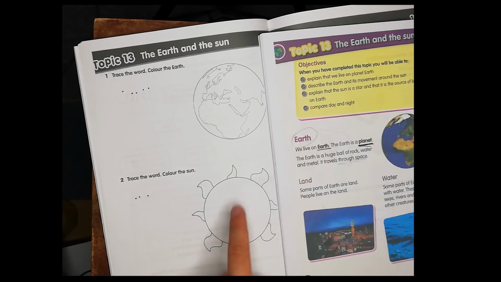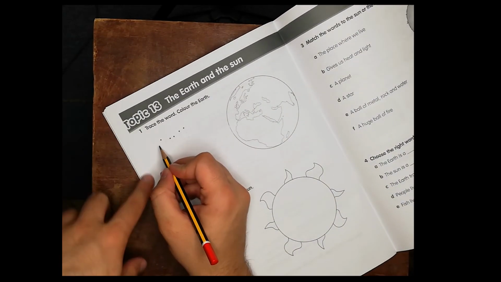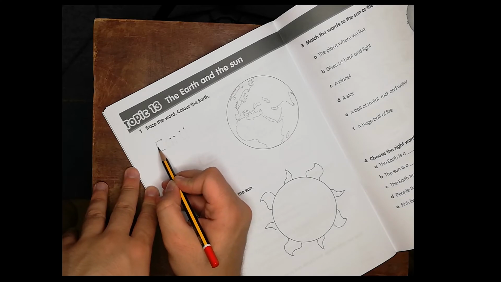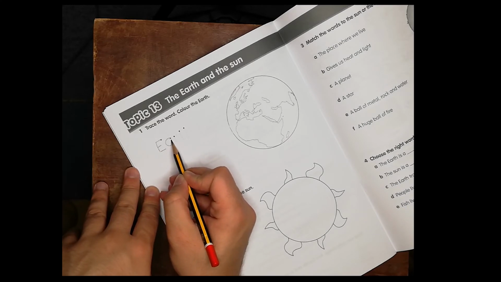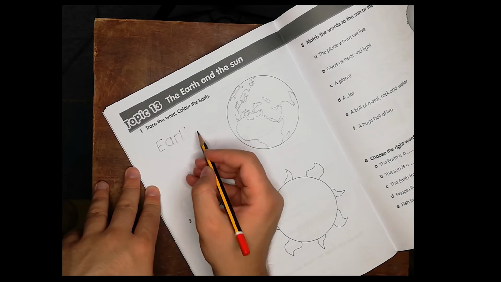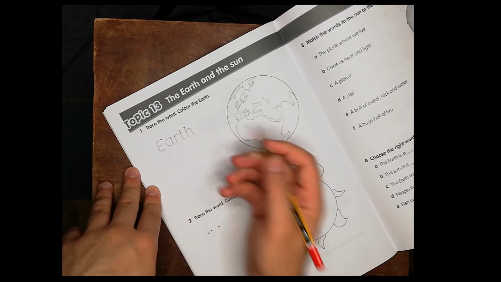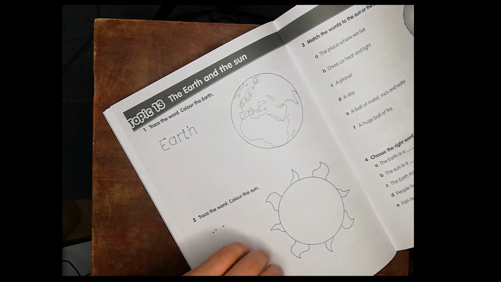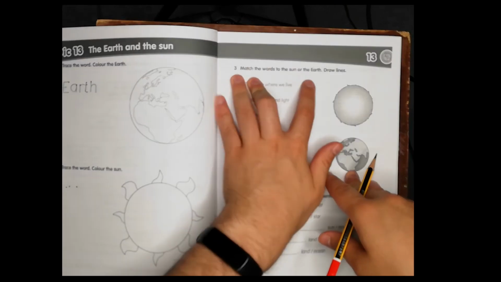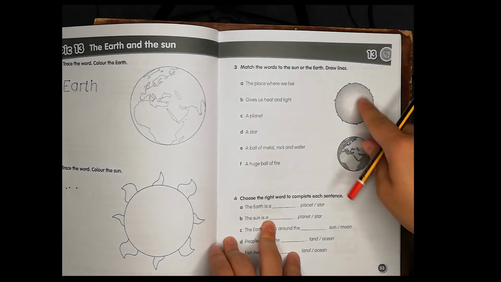You can color the earth the same way, and the sun the same way as well. But before you do that, you have to trace the word. So here we have earth. Trace the sun as well, and then color them. The next exercise is match the words to the sun or the earth. Draw lines.